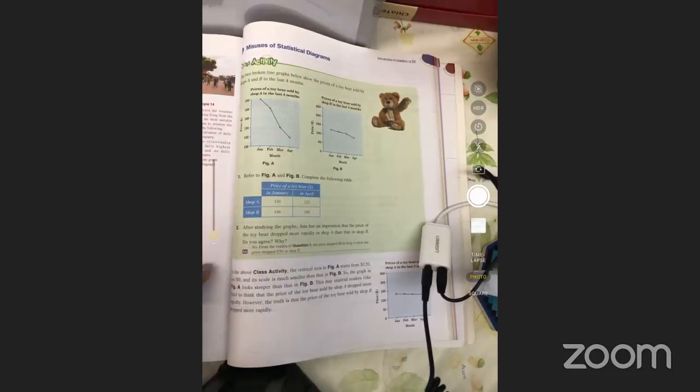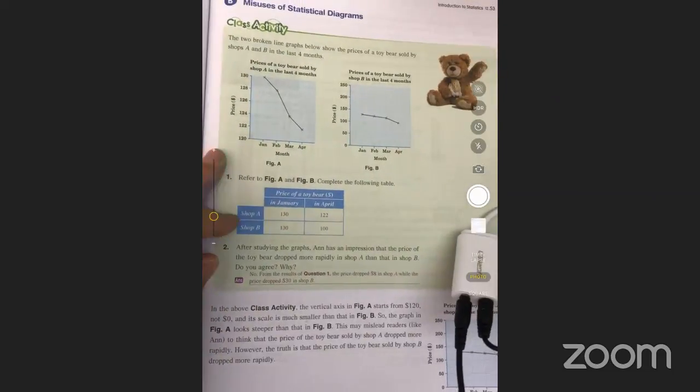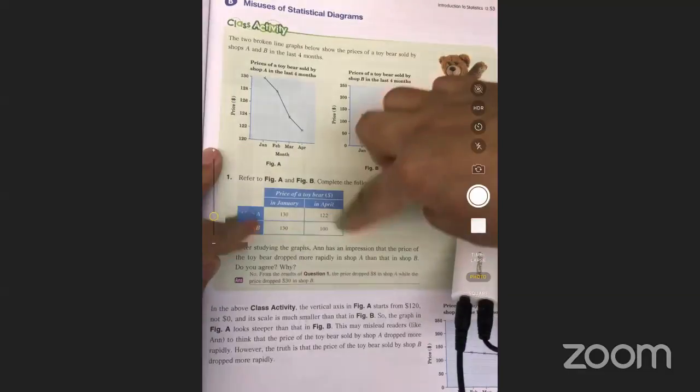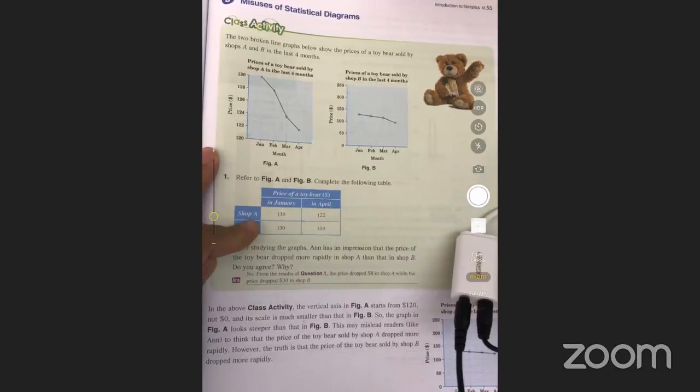But in some other cases, people misuse the diagram as a kind of cheating, or want to trick the others. Then we will look at those examples later today. Before we look at those examples, you can look at this class activity first. Now, this one we go through it together, and then you can fill in this one in your textbook.